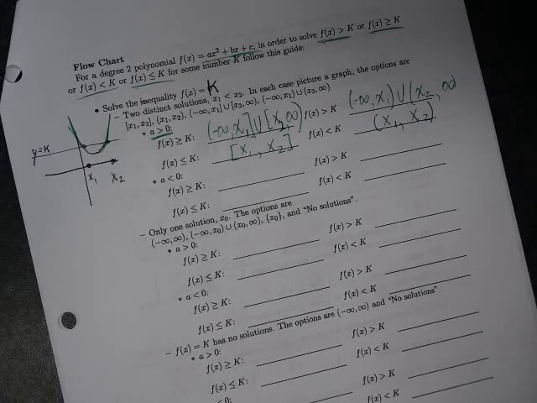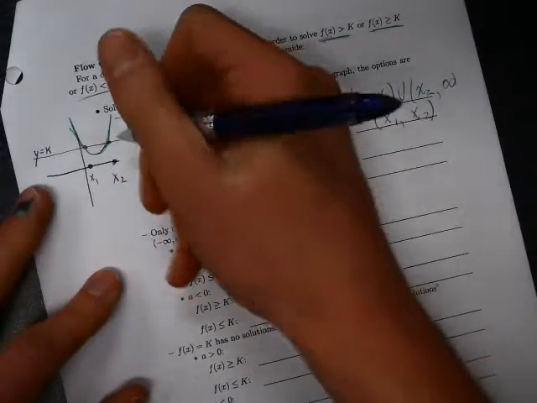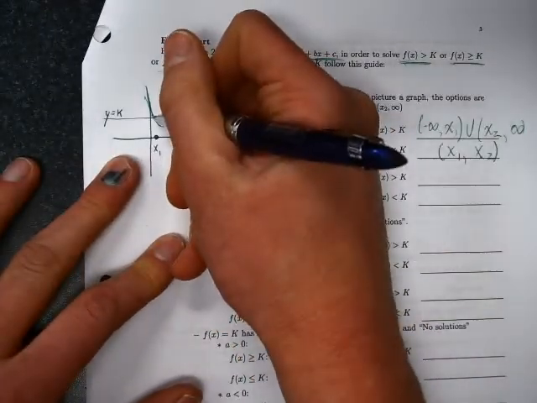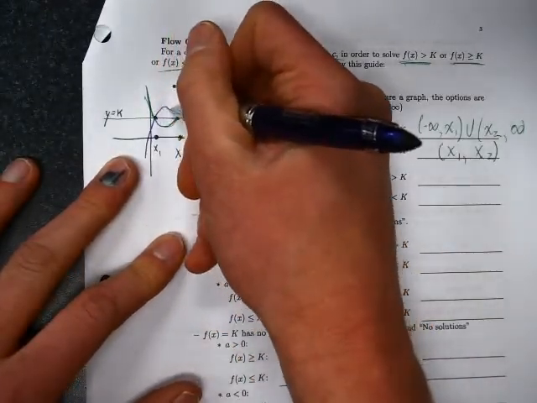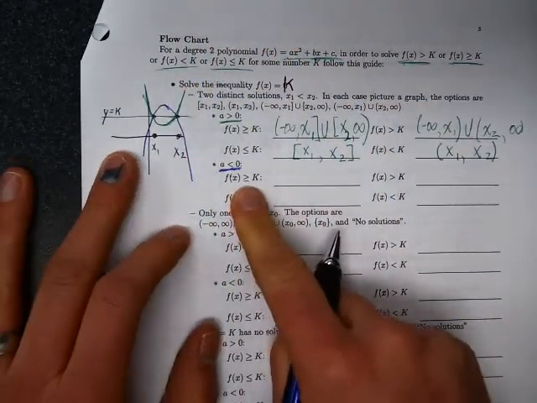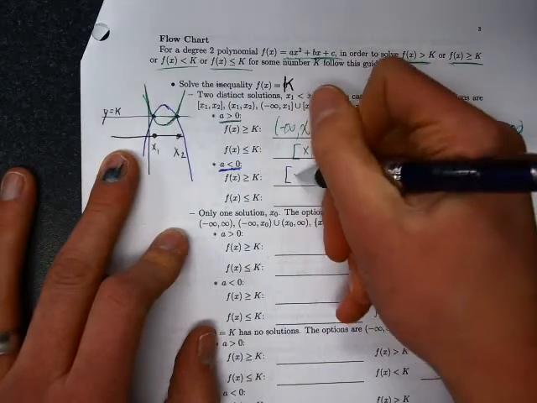How do you think the answers will change if I instead deal with the case that a is negative? It'll flip. There will be some flip that happens. So in the case that a is less than 0, I'll have a polynomial that looks something like this. So now when I want bigger than or equal to k, it looks like I want between.